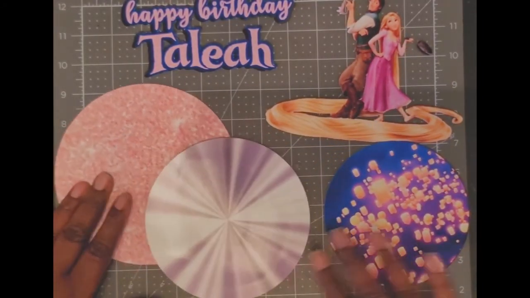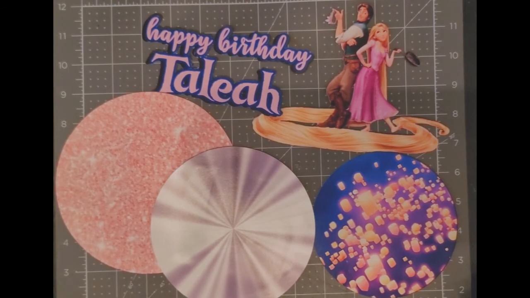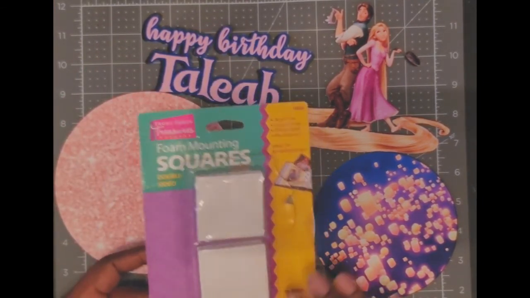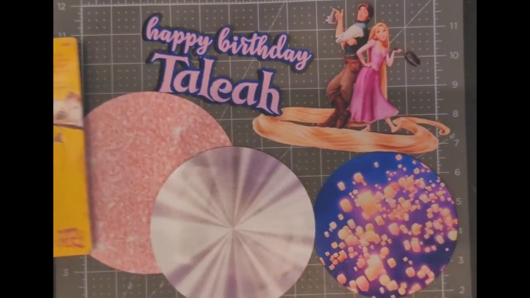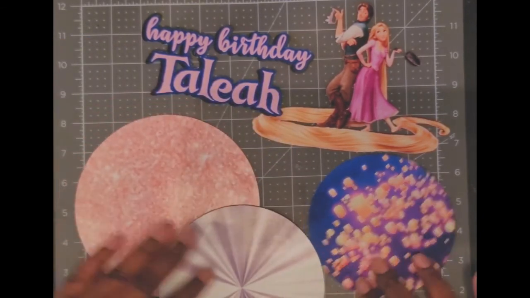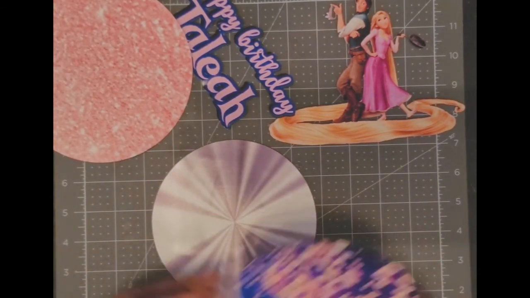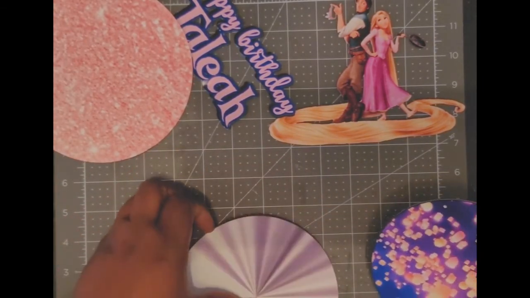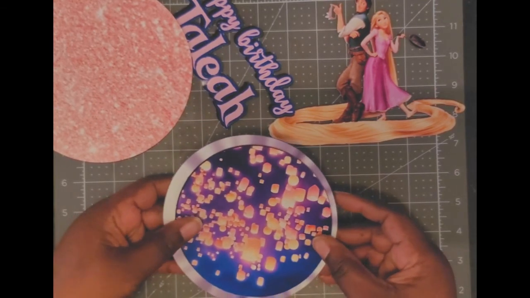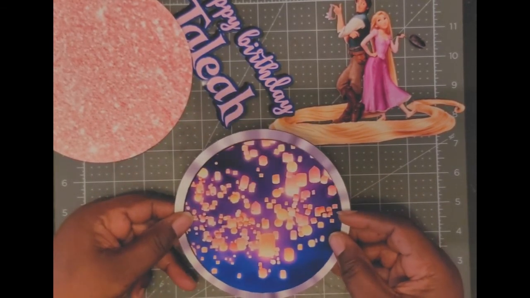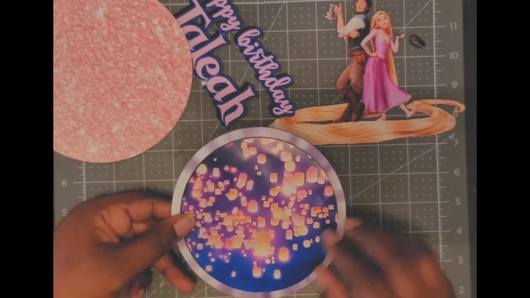Now that I have all my pieces together, now I'm going to use these foam mounting squares so that I can give it the three-dimensional look. So for the first one, with the silver and the luminaries, I'm going to go ahead and glue those together. I want to center this in the middle of the silver shape, just like that.